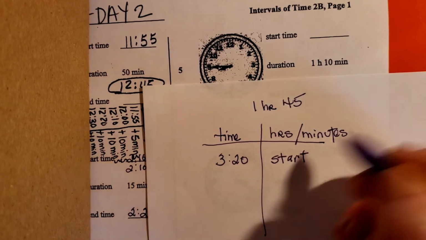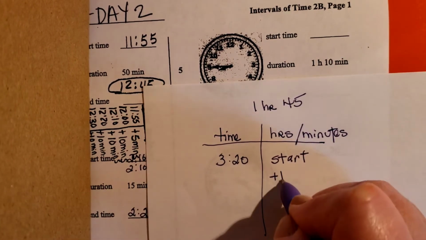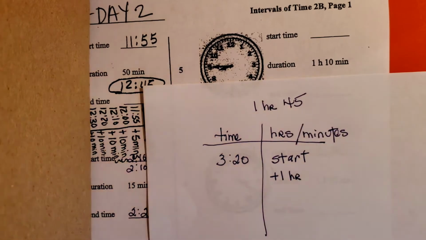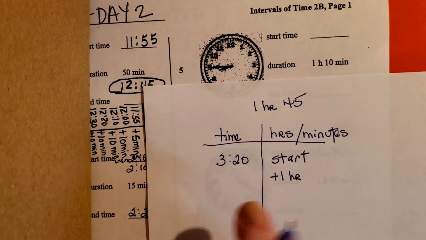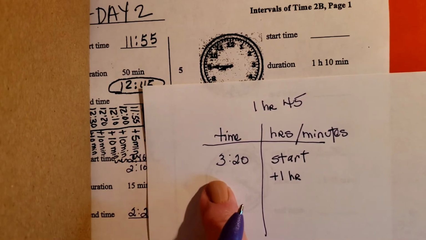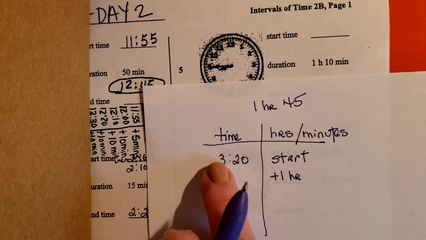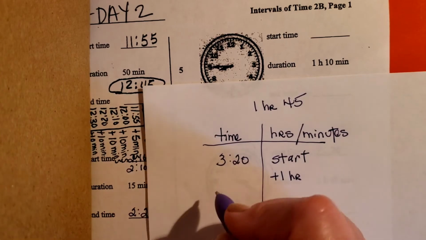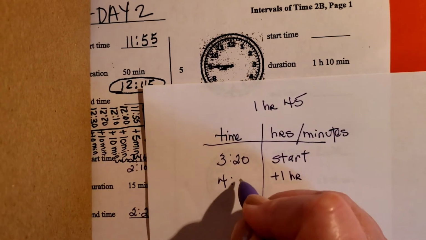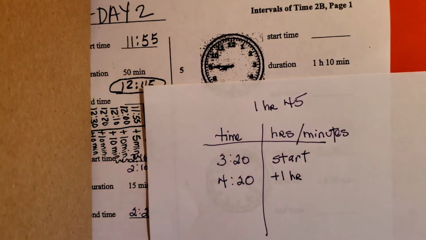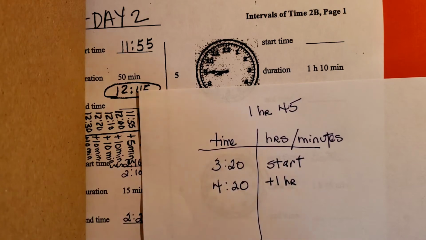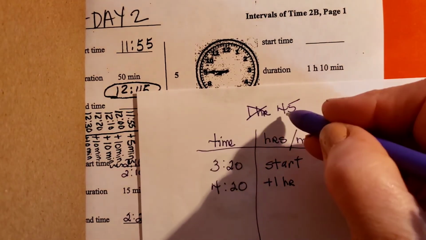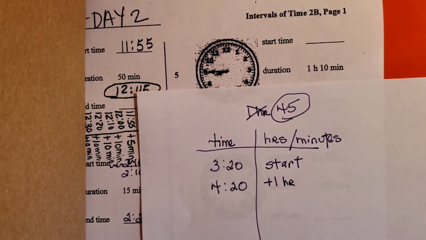I'm going to go ahead and add my 1 hour. Okay, 1 hour. I'm not going to touch my minutes. I'm only going to add 1 to my hour. So 3 plus 1, 4. My minutes will stay exactly the same. So in 1 hour, it's 4:20. Well, that took care of this part, but now I have to add 45 minutes.